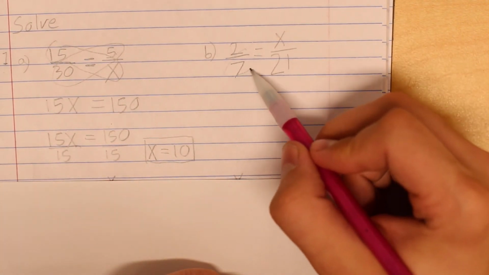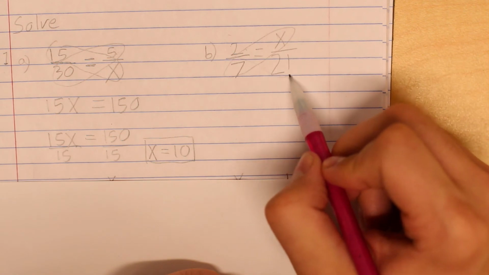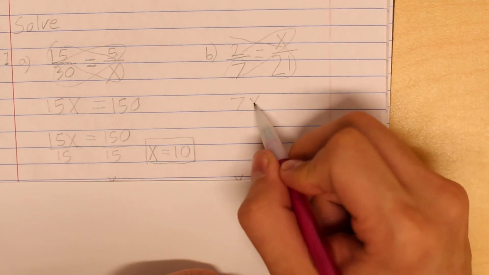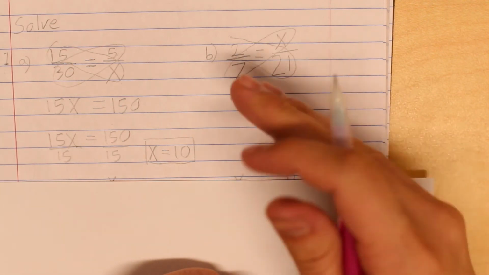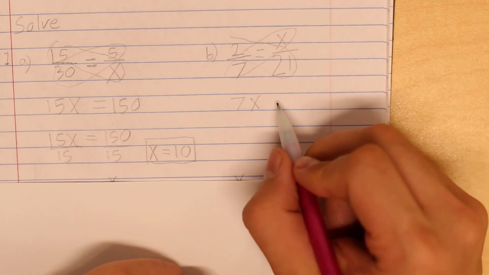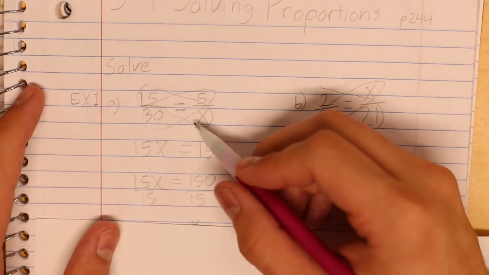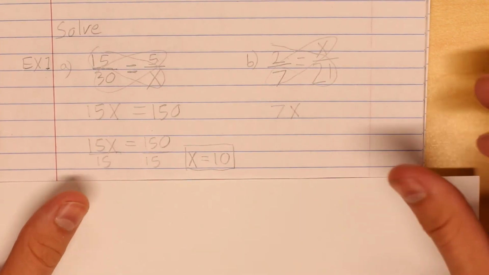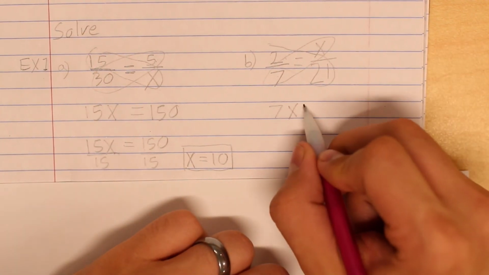So again, we could cross multiply. We would get 7x. I always like to put my x on the left side of my equal sign, because notice over here, when I multiplied, I did the same thing over here. You don't have to. I just feel like it works out better. It's easier for me.